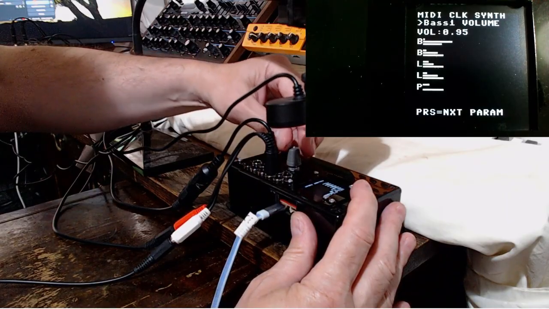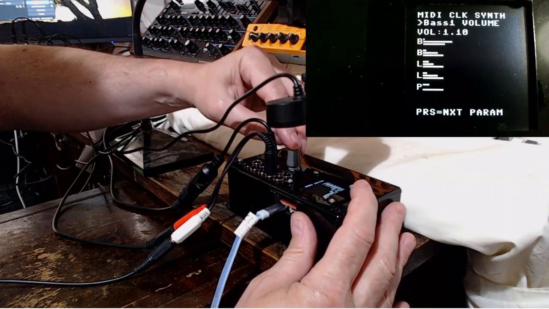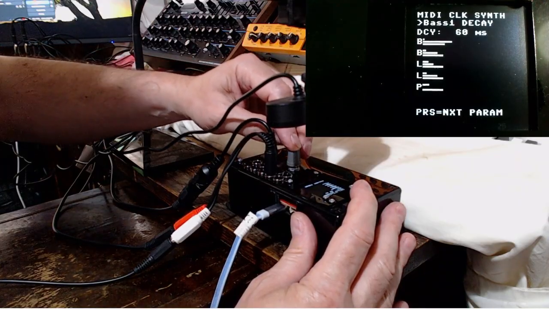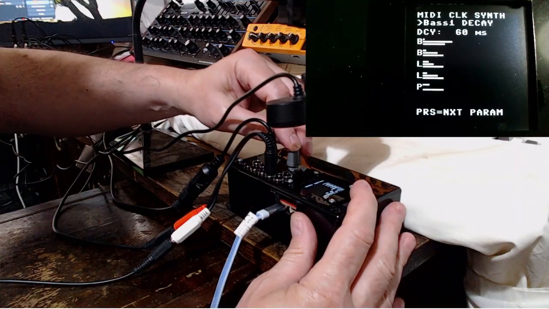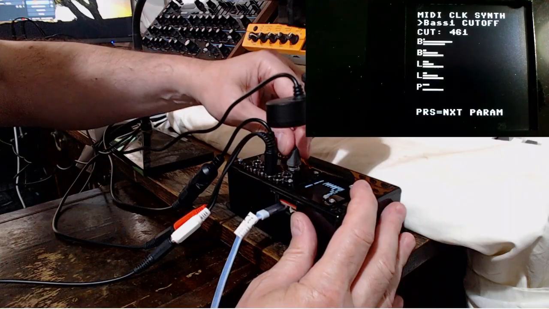So you can change the volume as well. I'll scroll through, I won't change the other ones at the moment. I'll just go back to the cutoff and see what happens.